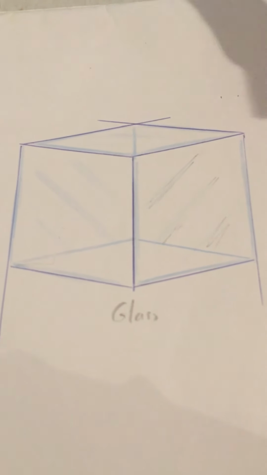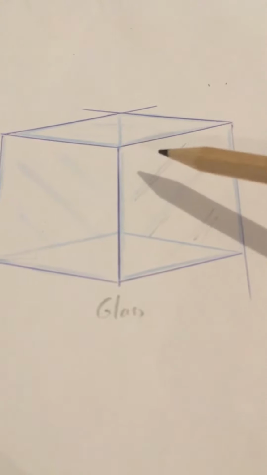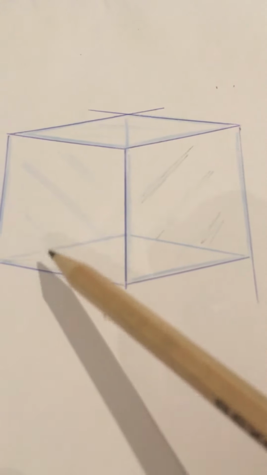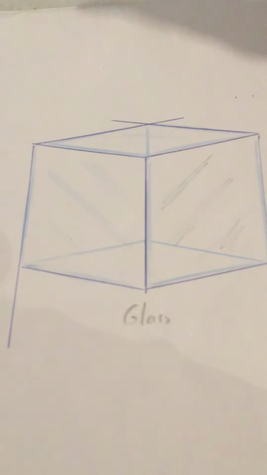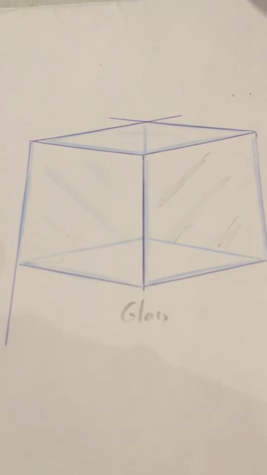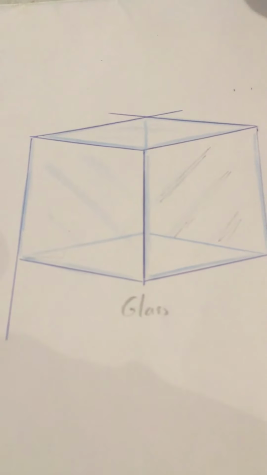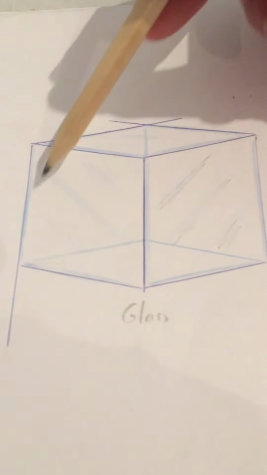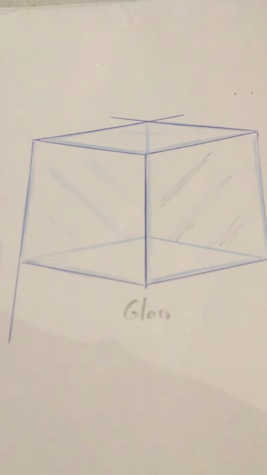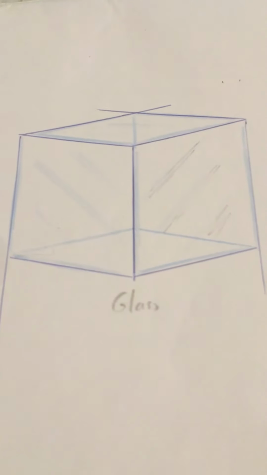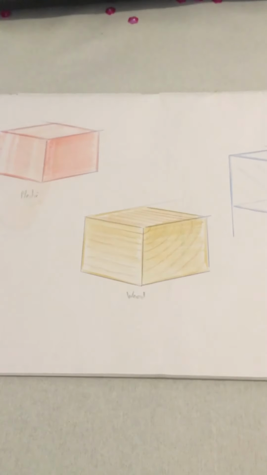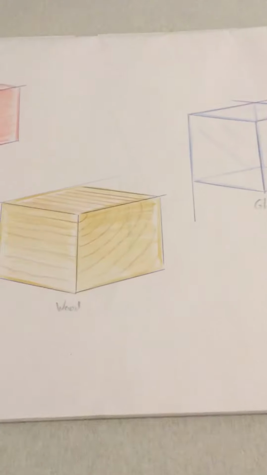Now what I've also done, using a light blue pencil, is added just some little shade marks on each surface, just to show that actually there is a surface there. It's transparent, you can see through it, but there is something there, because if not, it just looks empty. I also went round the outline in a light blue pencil just to add effect. So your first task is to do exactly that, to try drawing a glass cube, and then you have the complete set. You have the plastic, the wood, and the glass.